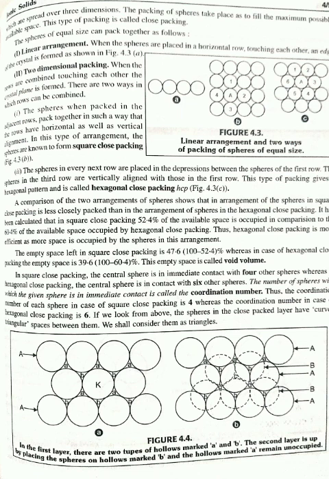Second, the spheres in every next row are placed in the depressions between the spheres of the first row. The spheres in the third row are vertically aligned with those in the first row. This type of packing gives a hexagonal pattern and is called hexagonal close packing, HCP. A comparison of the two arrangements shows that the spheres in square close packing are less closely packed than in hexagonal close packing.